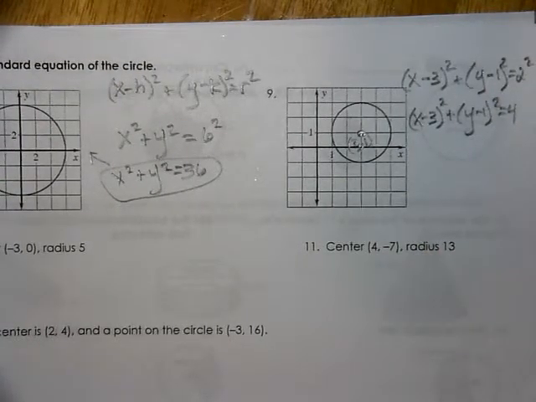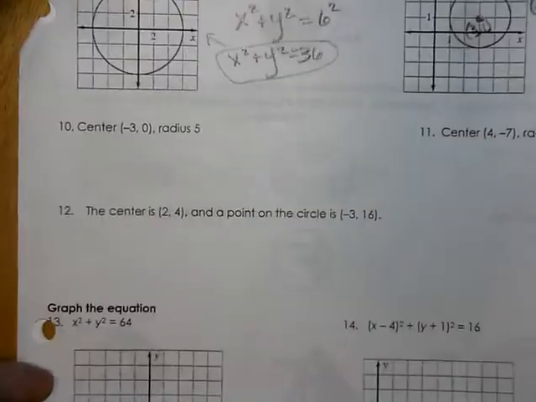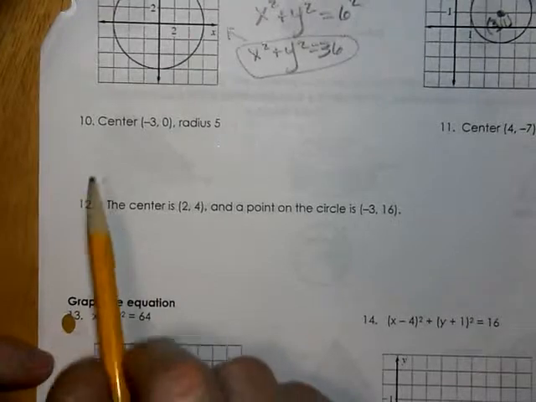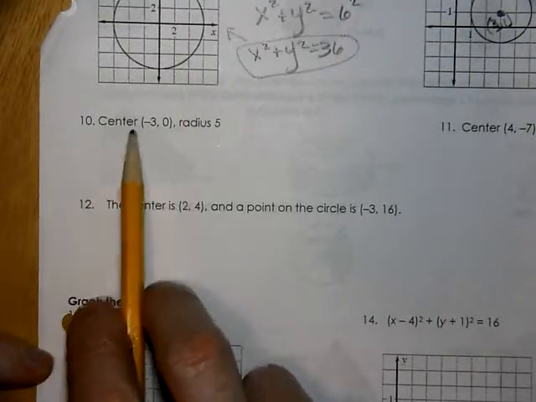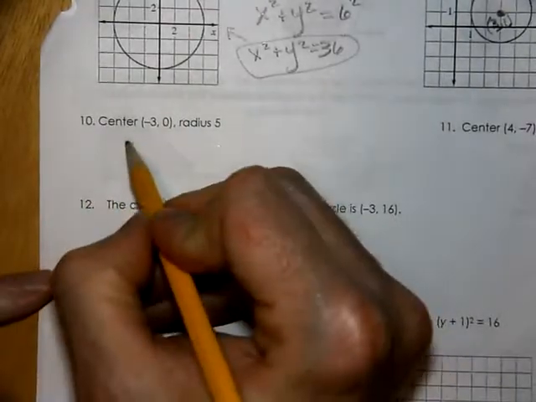So we can write our equation of the circle. When we write an equation of a circle, all we need to know is the center and the radius.